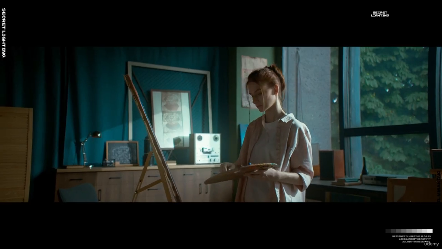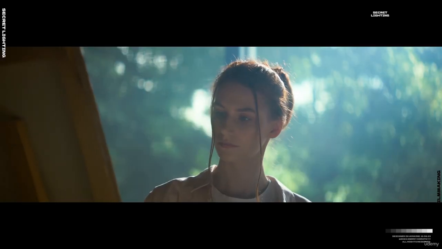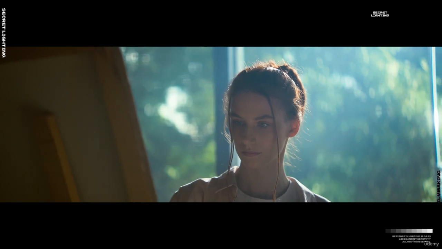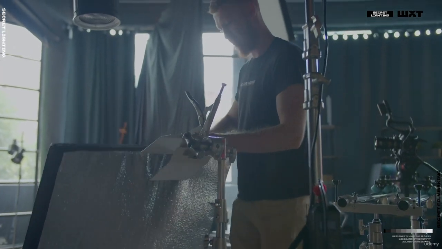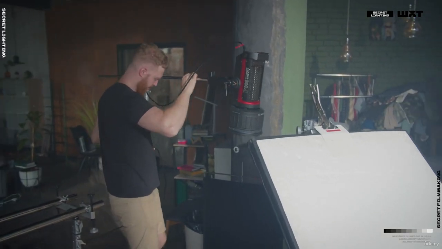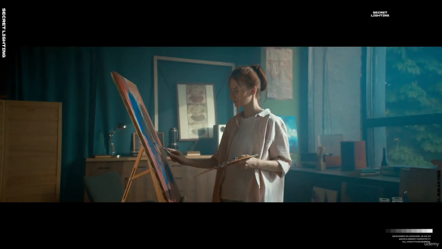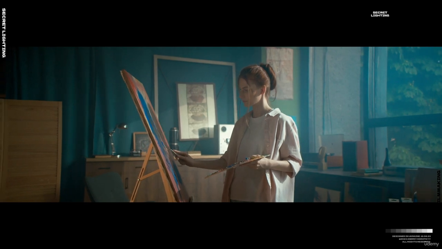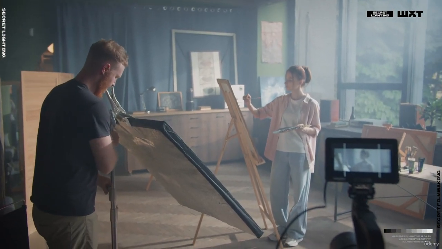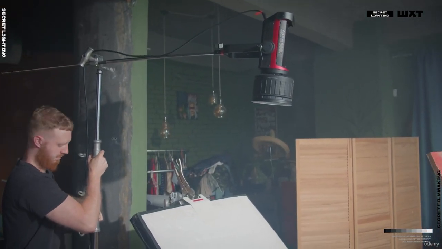But the main character still looks dark from the camera's side. For this, we will use foam and the Aperture 300D with a Fresnel lens. In this case, the foam will simulate the reflection of our sunlight from the walls or floor. We place the foam quite low, near the floor, and our device above this foam, working from top to bottom.